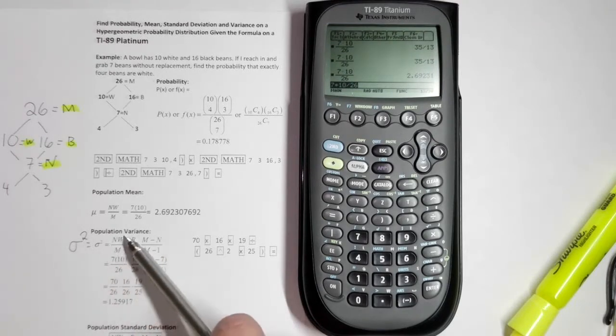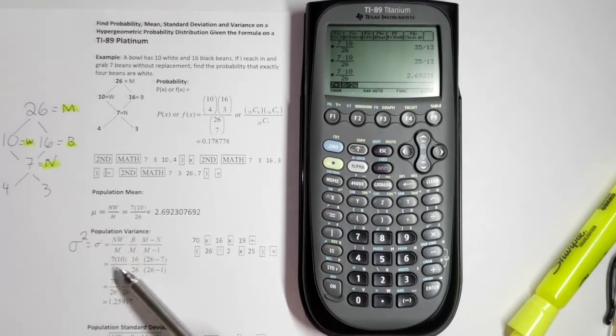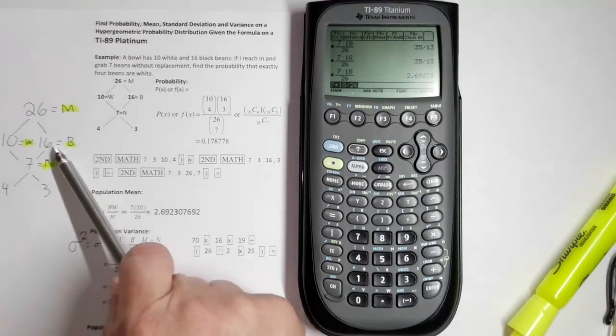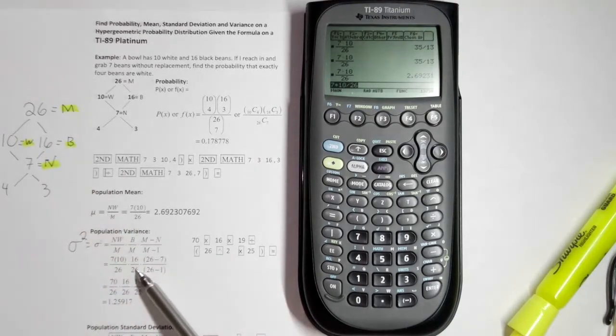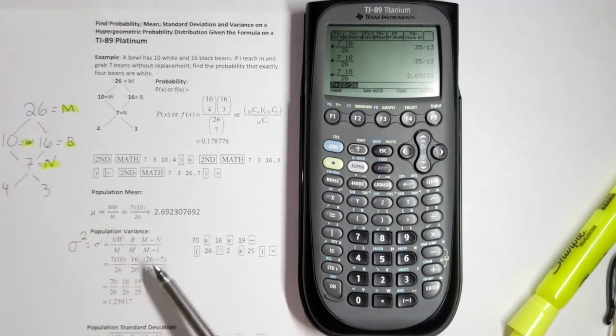So this is the same as what we started with here. 7 times 10 over 26. B is 16, so that would be 16 over 26. And M minus N, 26 minus 7 gives me the 19, and 26 minus 1 gives me 25. So 7 times 10 is 70 over 26, times 16 over 26, times 19 over 25.